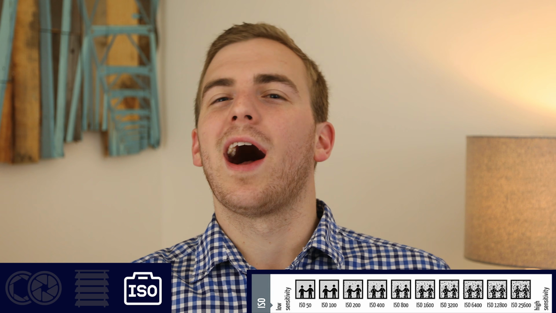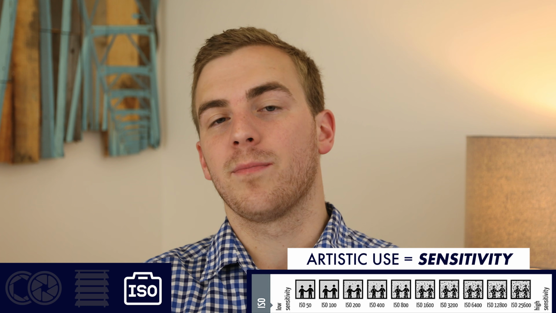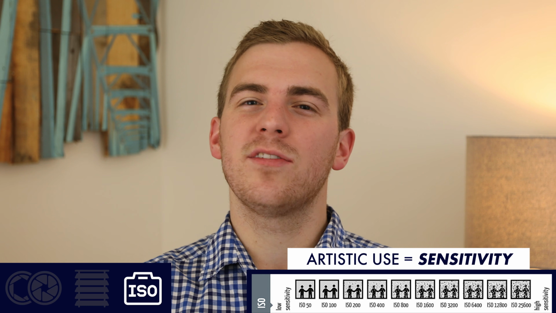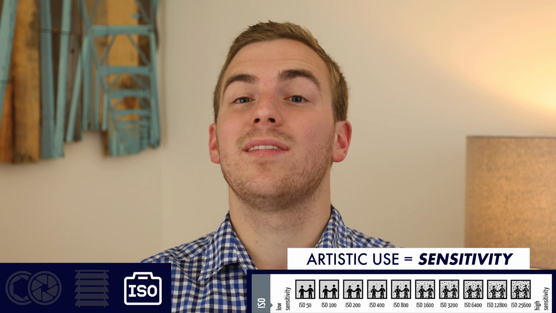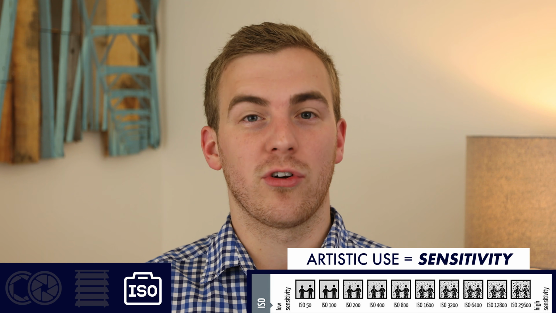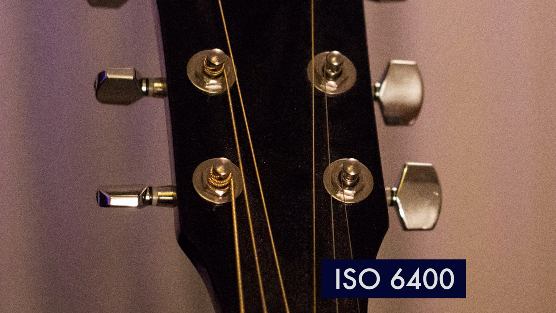And finally, we have ISO. ISO measures the sensitivity or the post-image grain in your sensor. So what this means, when you have a high ISO, it means that your camera sensor is more sensitive to light. So it's gonna be a brighter exposure. However, it's also more sensitive to grain. So your image actually breaks down a little and gets somewhat grainy and noisy.